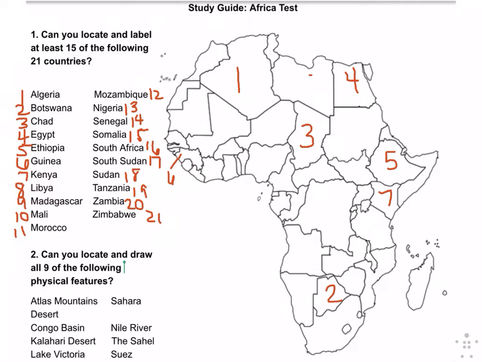Libya is towards Egypt, towards the north. Oh, that's not 5. Libya is 7 or 8. Madagascar is the island, so that's going to be number 9. Number 10 is Mali. Mali is right beside Guinea and Senegal. So this one's Mali, 10.